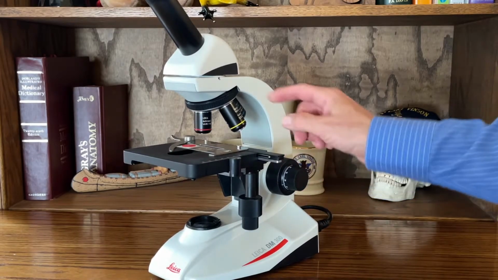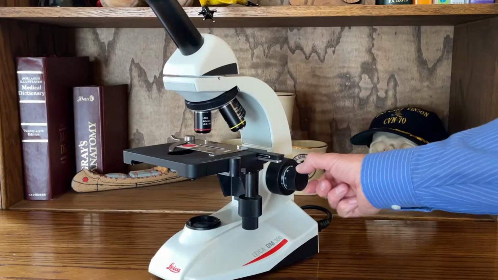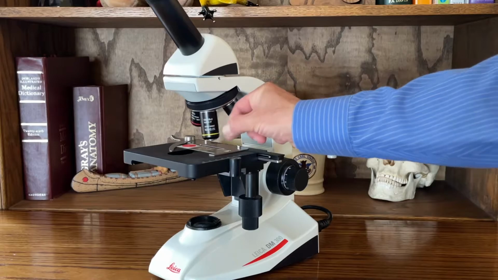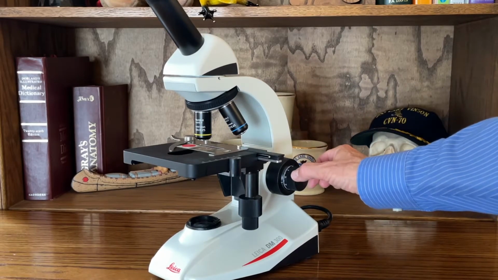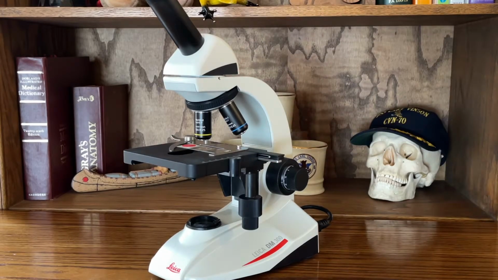Once you get that low power into focus, after that, you'll probably just be able to use the smaller knob, which is your fine focus, for each of the higher power lenses. So as you turn them to that power, you'll just fine focus your specimen, and then this would be the highest power. Same idea. You'll just bring it into focus using the fine adjustment.